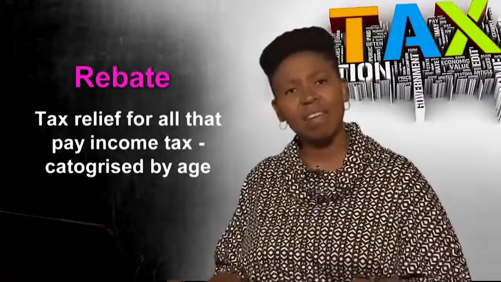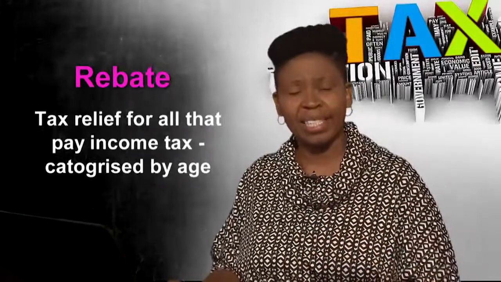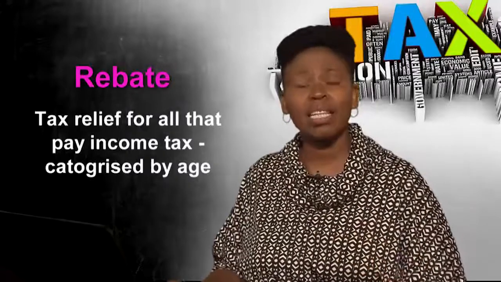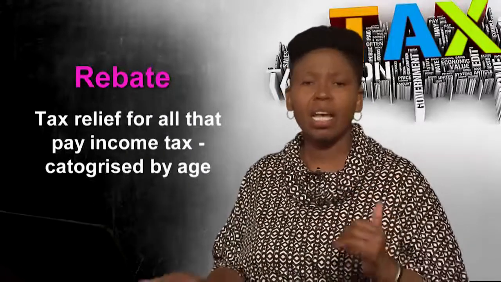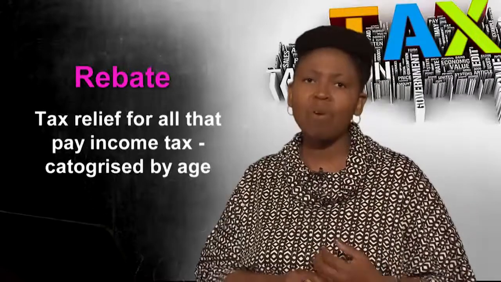Let us talk about the rebates now. What are rebates? A rebate is a relief, a tax relief for every individual who pays tax. And then it is categorized according to ages. Remember, if someone is younger, therefore the tax relief will be less.